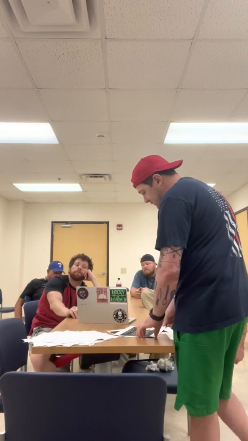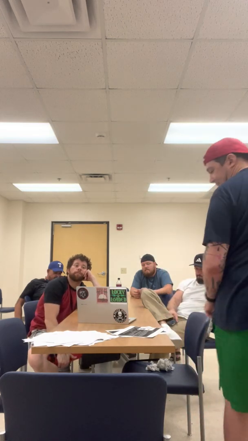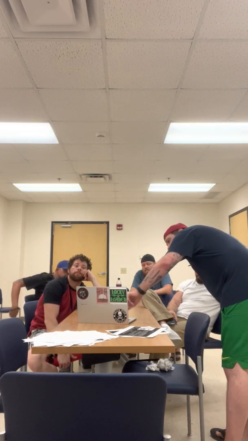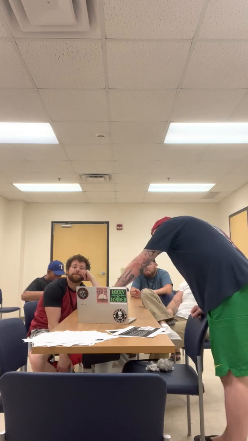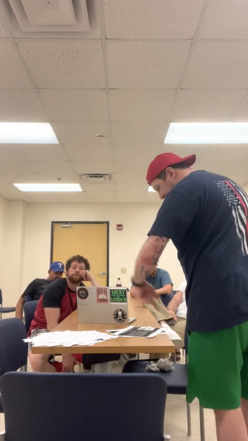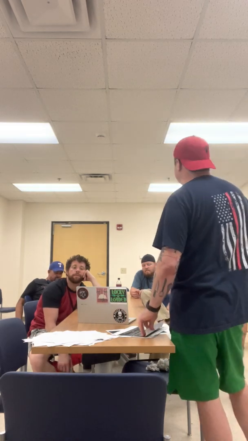So here's your PASS, right? There's a little guy doing it. We pull the pin, aim at the fire, squeeze the handle, and sweep back and forth, and then go.